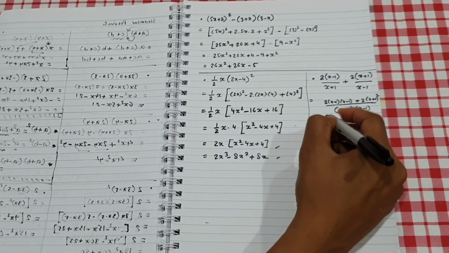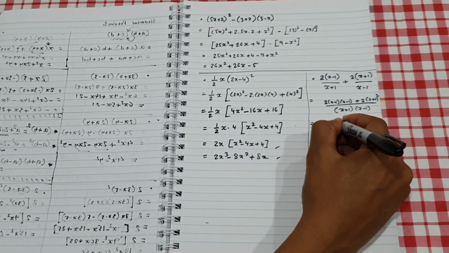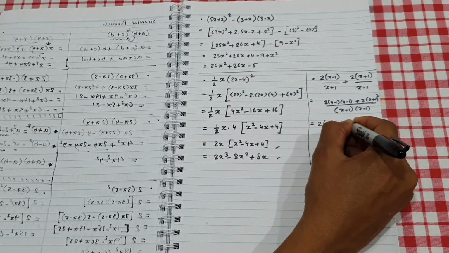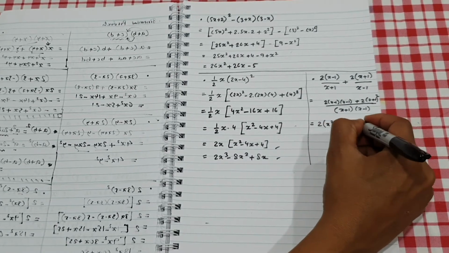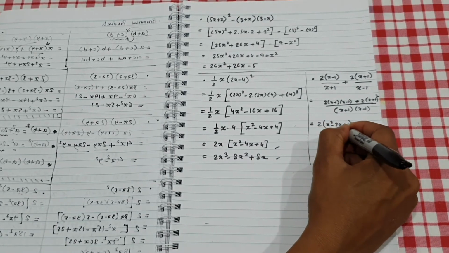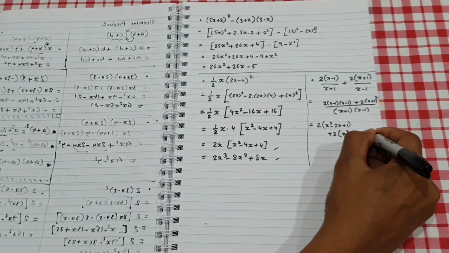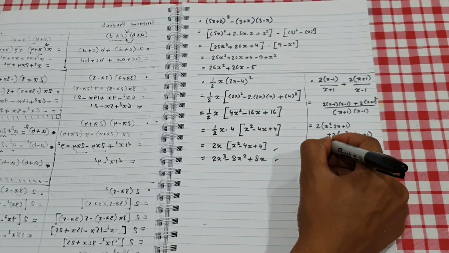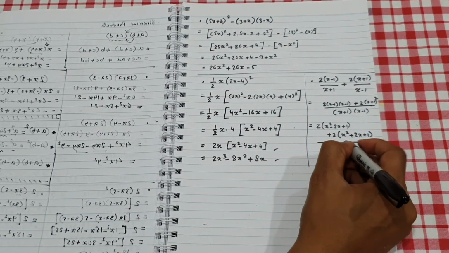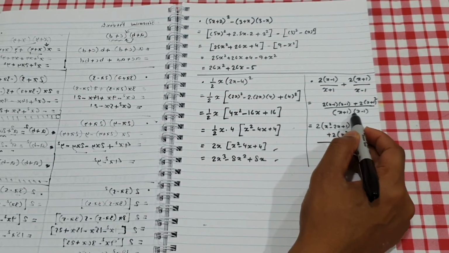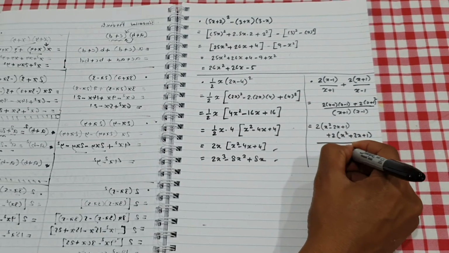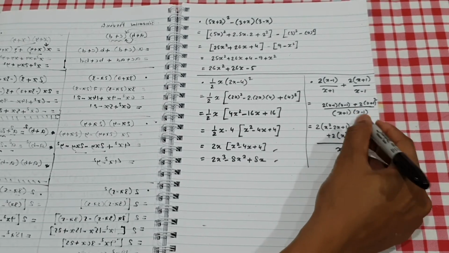So this is x minus 1 square, this is x plus 1 square. 2 common, x minus 1 squared is x square minus 2x plus 1. And then this is 2 times x square plus 2x plus 1. All of these have been added. Now this is a formula, right? A plus b times a minus b is a square minus b square. 1 square is 1.